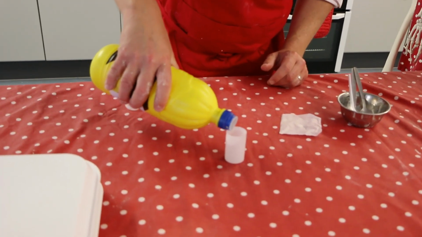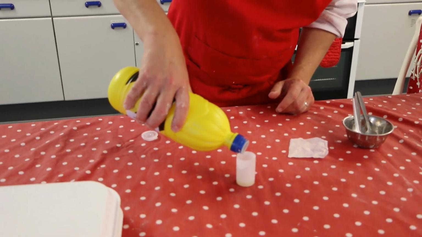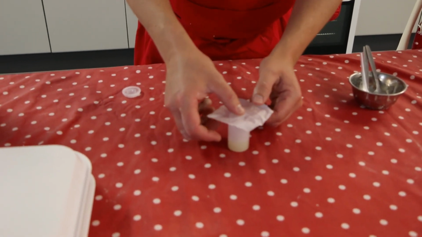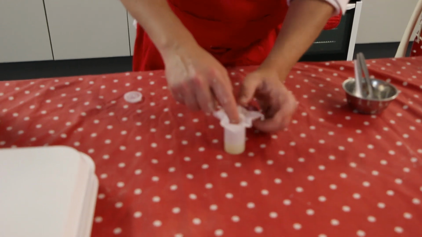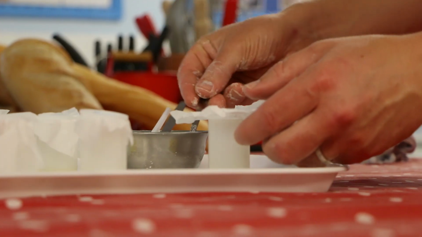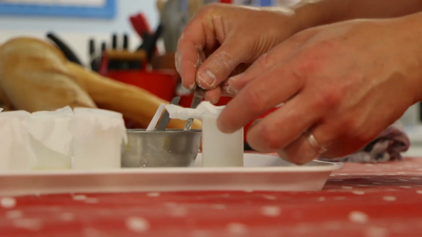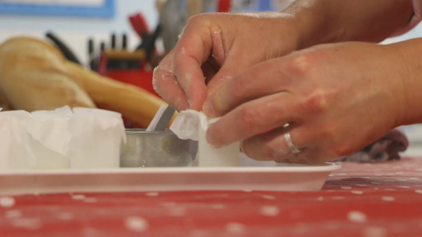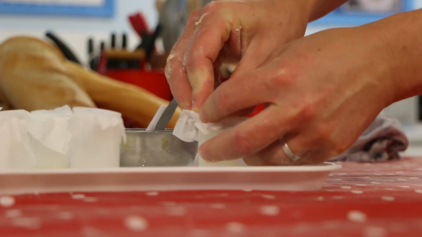Open up the canister and place about 1 centimetre's worth of lemon juice into the bottle. Then cover the top of the canister with a sheet of toilet tissue. This will stop the acid and the alkali from mixing until you're ready for the reaction. Onto that, add between half a teaspoon or a teaspoon of bicarbonate of soda. Finally, add the top and press it down until it clips.